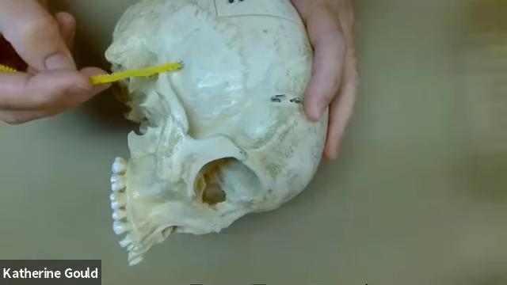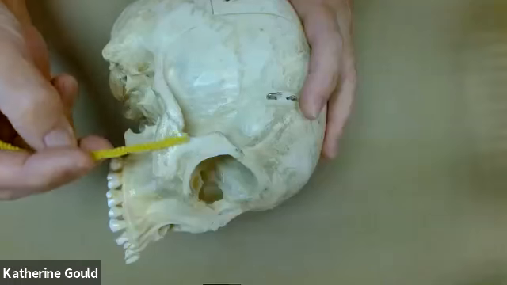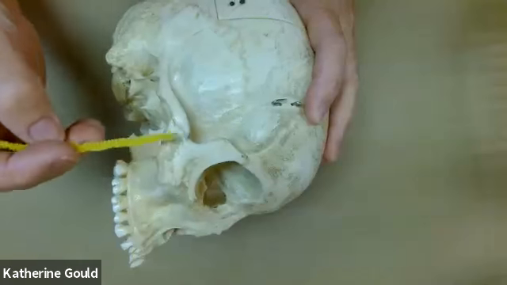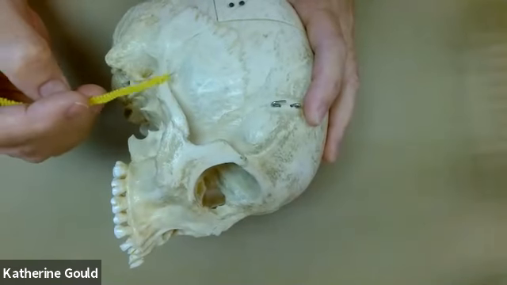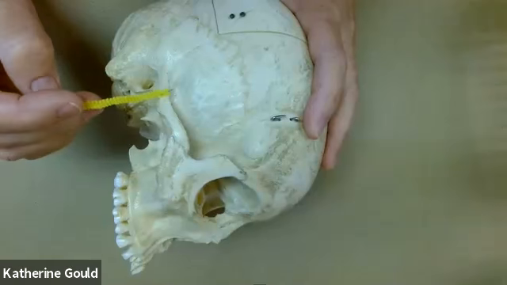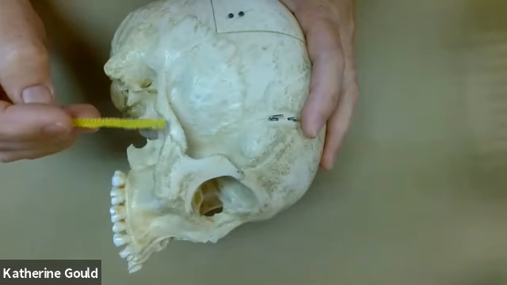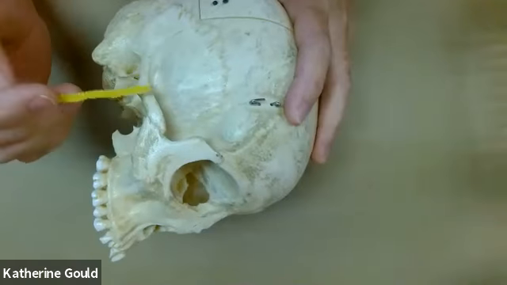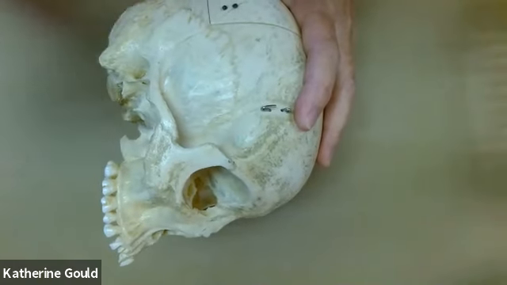Together, these two processes from here to here make up the zygomatic arch. So make sure you're paying attention on the test to what is being asked. If I ask you what the process is called, this is the zygomatic process of the temporal bone. If I ask what this whole structure is, it's the zygomatic arch. That makes the ridge of your cheekbone.